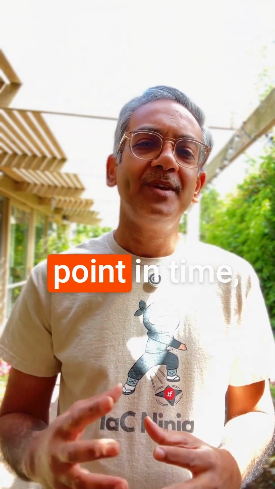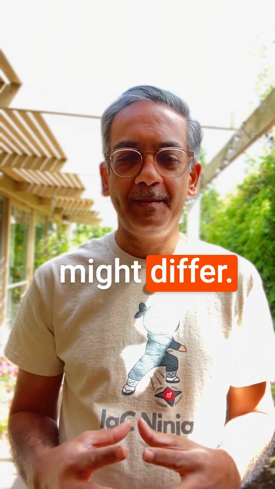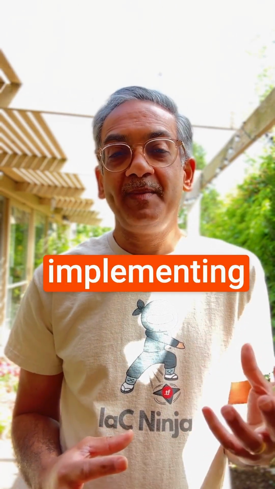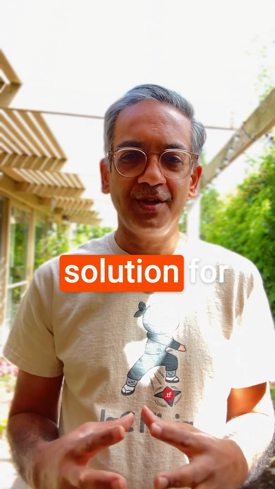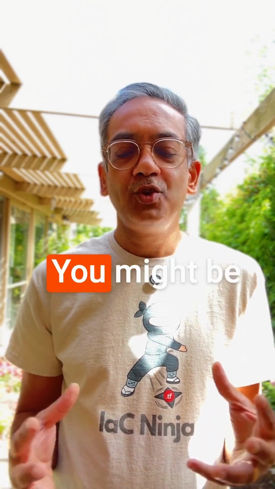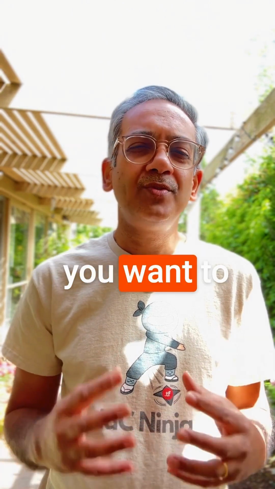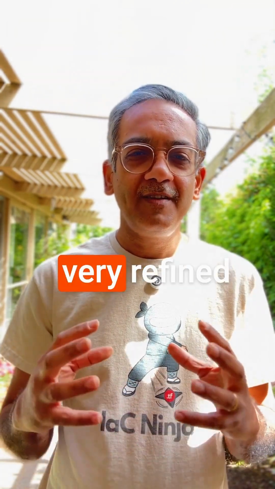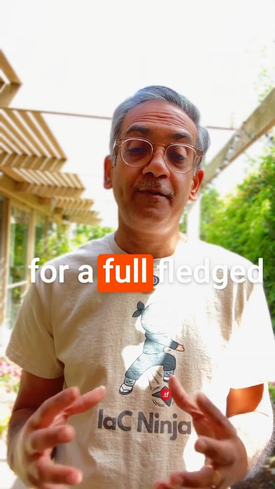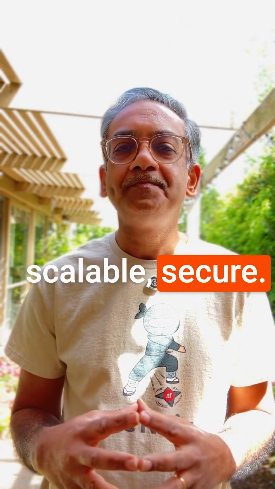Now, at a given point in time, the refinement requirement for your project might differ. You might be just implementing a proof of concept, and you don't need a very advanced solution for your use case or problem. You might be just developing an MVP, or a minimal viable product, and you want to implement the basic features real fast, and you are not looking for a refined solution at that point in time. Or you might be implementing a full-fledged enterprise solution, which needs to be robust, scalable, secure.